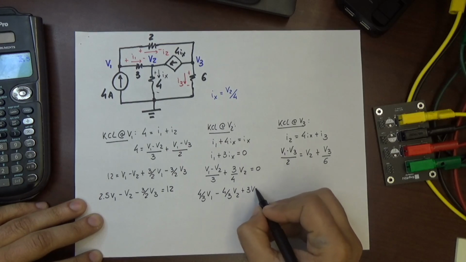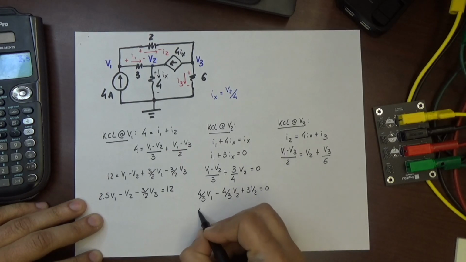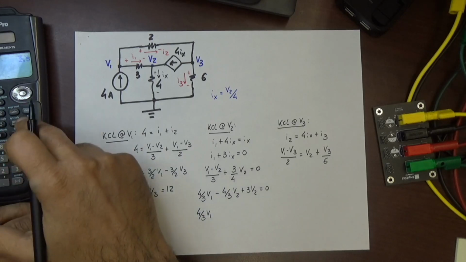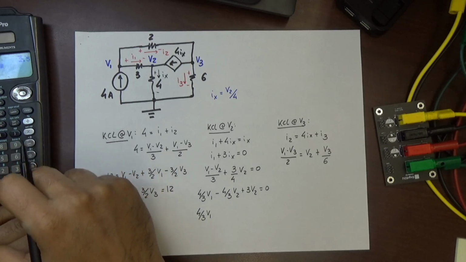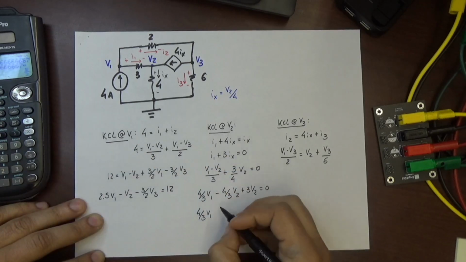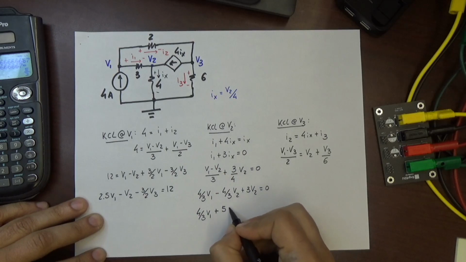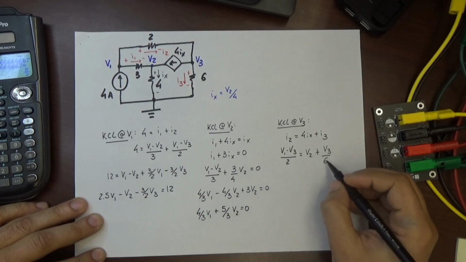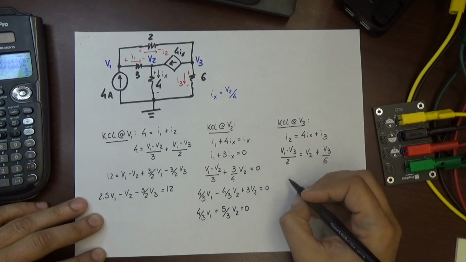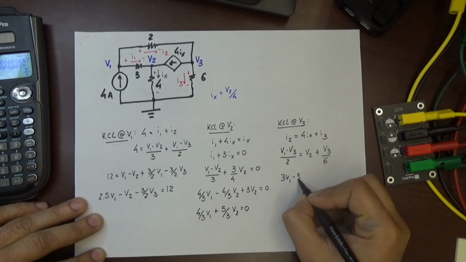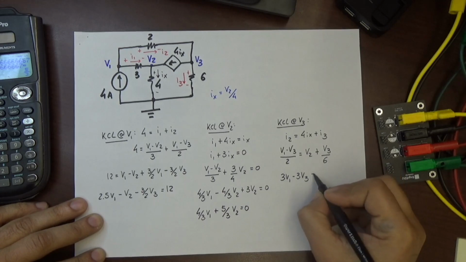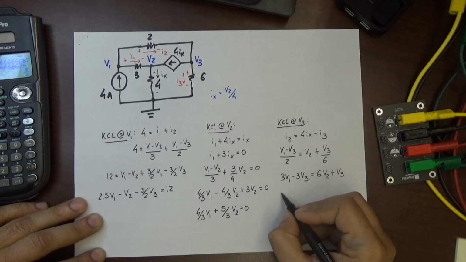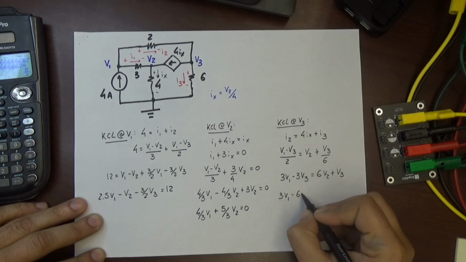All right, put those V2s together. I get 5 over 3. And then over here, same thing. I'm going to multiply everything by 6. And that's just a rule of thumb that I do on these. You don't need to do this. You can just keep going and work with fractions if you want. I just found it easier to do this.